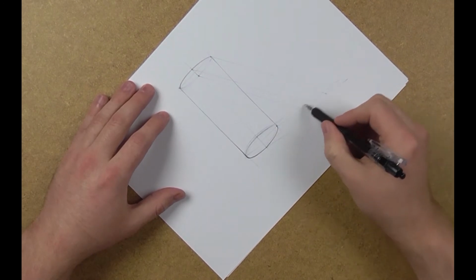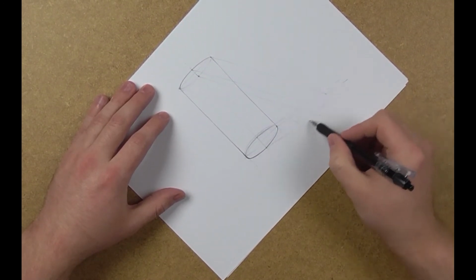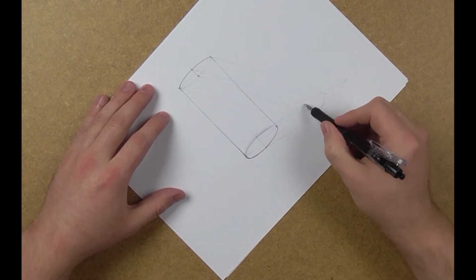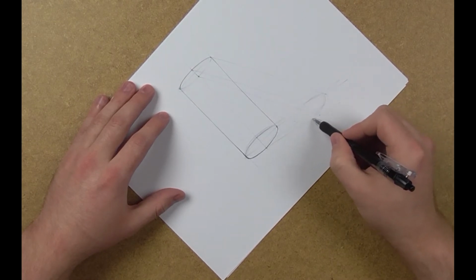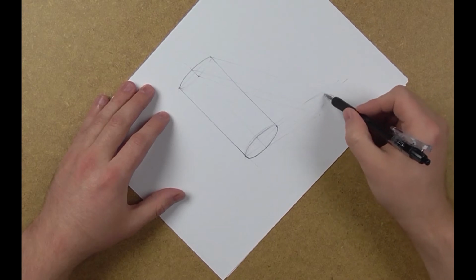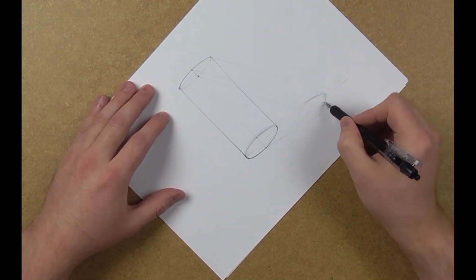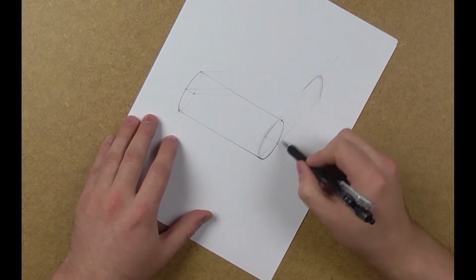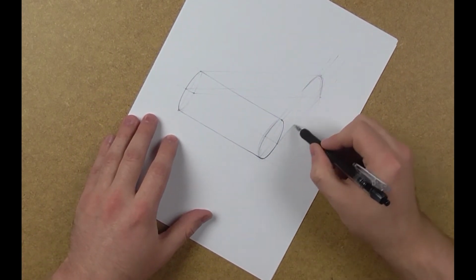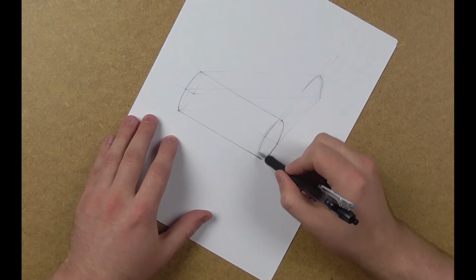And this is where you get to be a little bit artistic. But effectively there should be a curve that connects all of these. Something like that. And I'm being a little sketchy about it. It should be pretty close if you draw it perfectly.